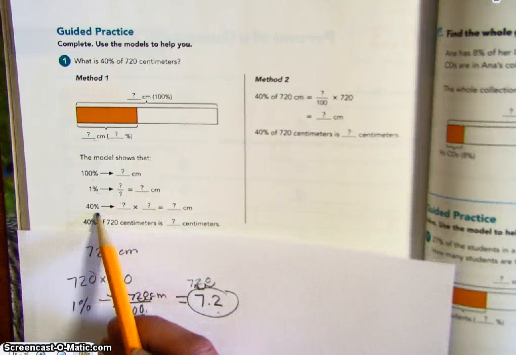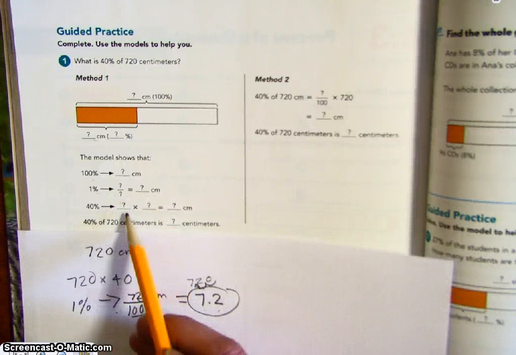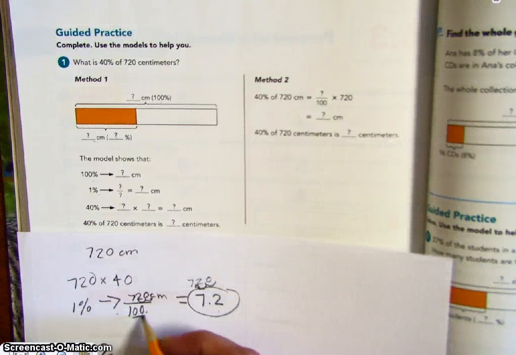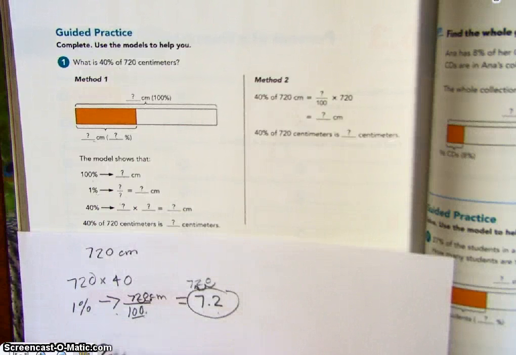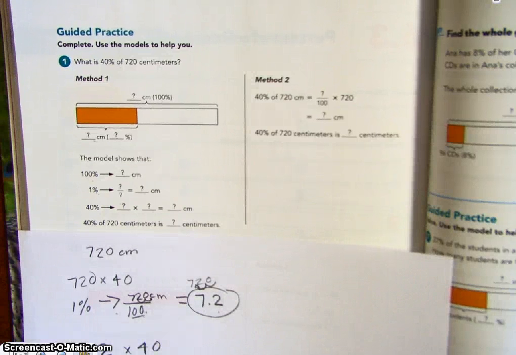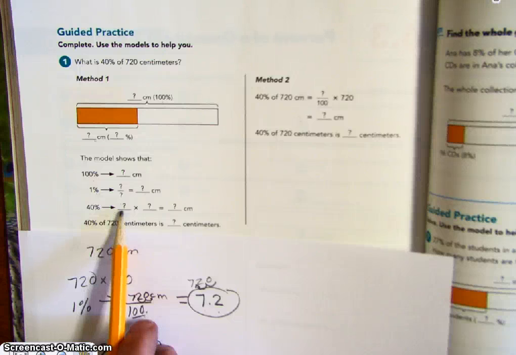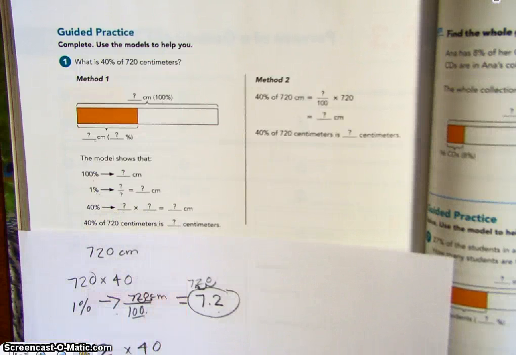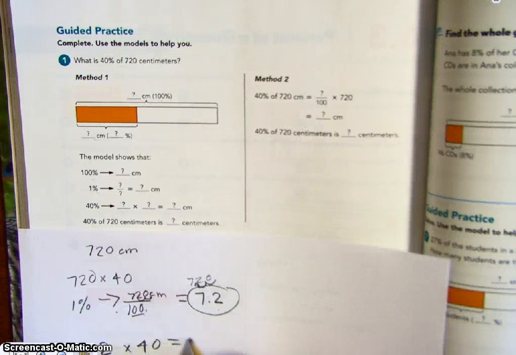So for 40%, we took 7.2, which is what we have since it was over 100, and we are going to times that by our 40%. And if I go ahead and do that, we take 7.2 times 40, and we're going to times that. 7.2 times 40 is going to equal 288.